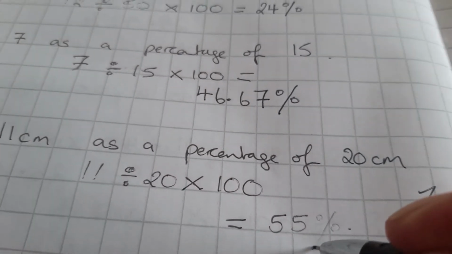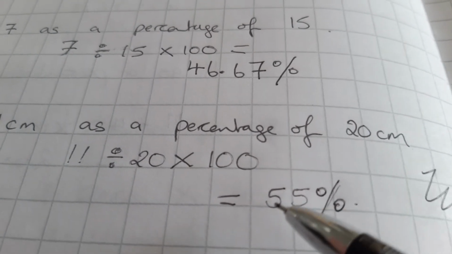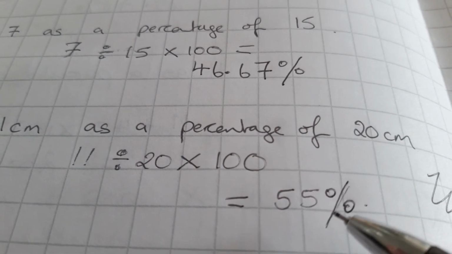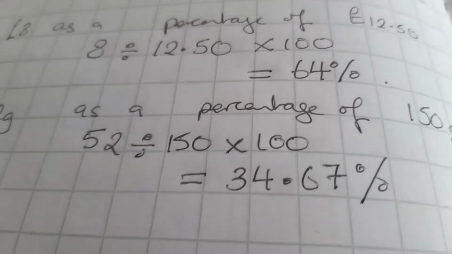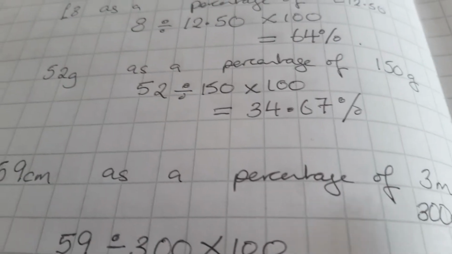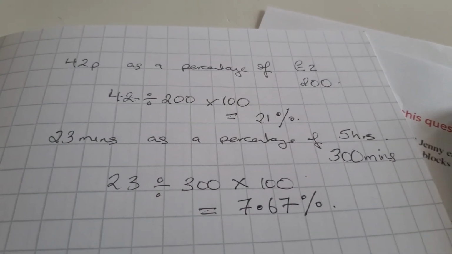What people are tempted to do is not write the percentage symbol. This is not 55 centimetres, this is 55%. It's 64%. And if the units are slightly different, change them so that they're both of the same type of unit, like centimetres, or we had pence here, or we had minutes here. Okay?